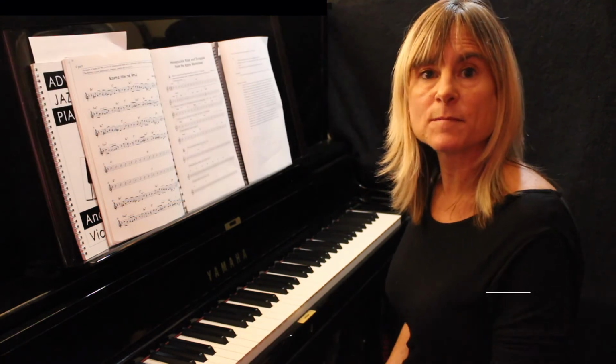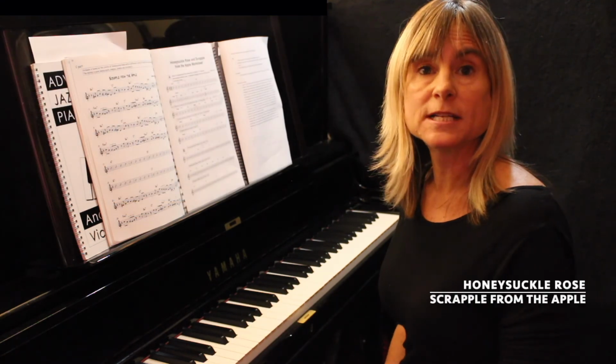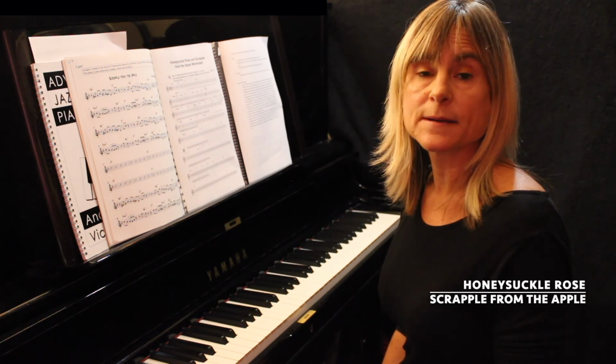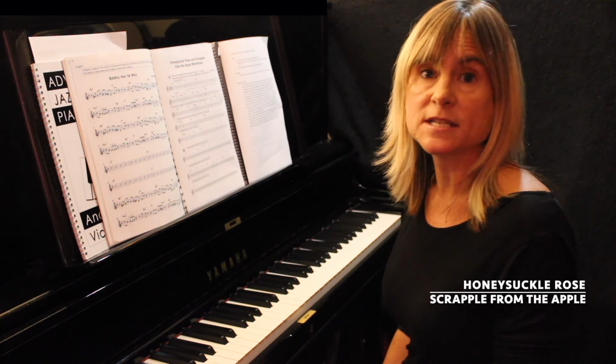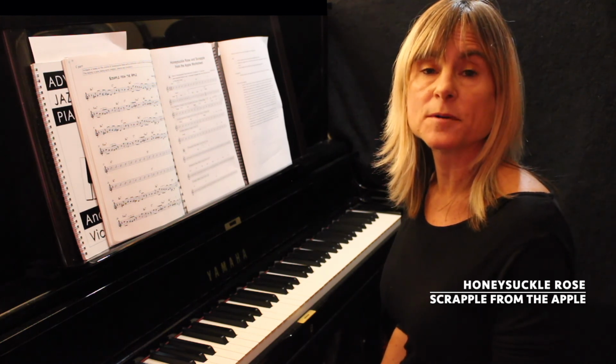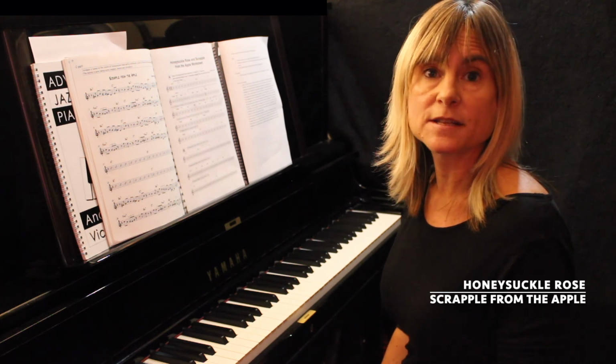So hopefully that'll make the form of the piece and the harmony a little bit more clear, so that it'll enable you to improvise a bit with a bit more ease. I will discuss various scales and harmonic ideas to improvise in the next lesson.